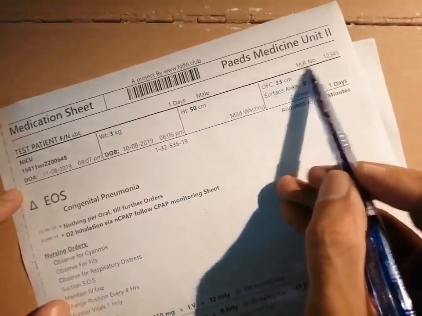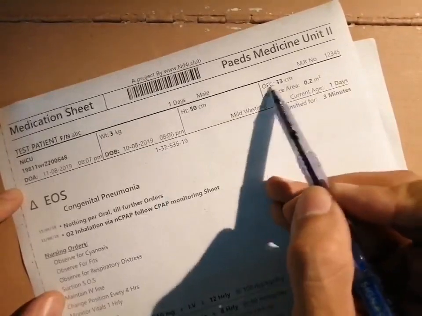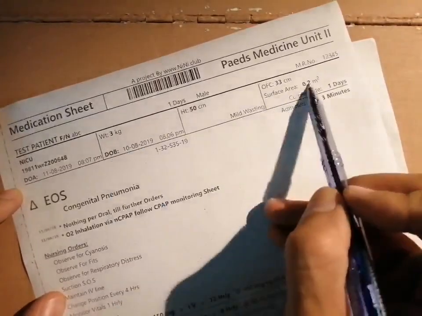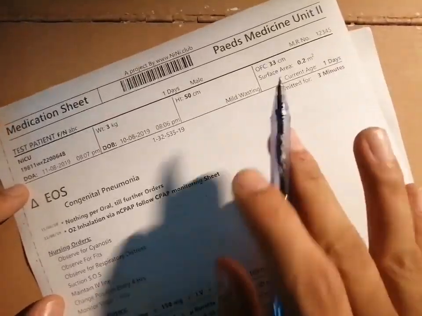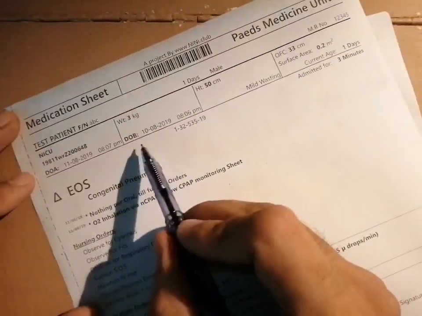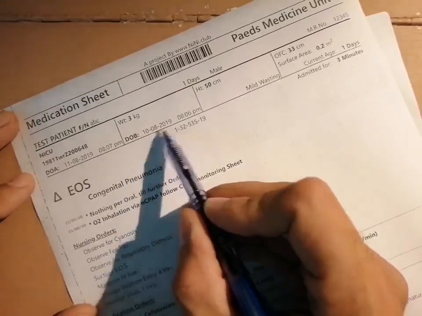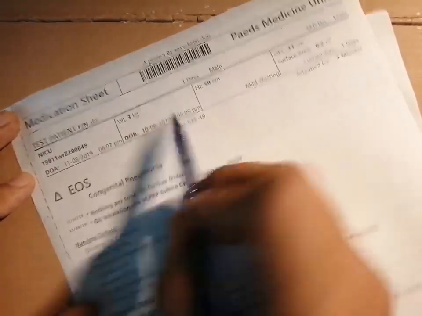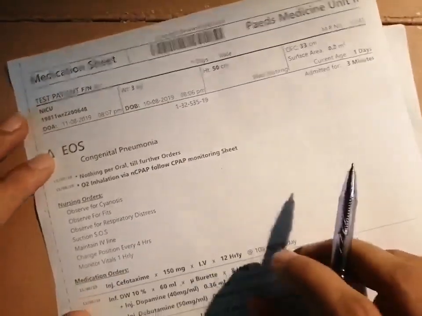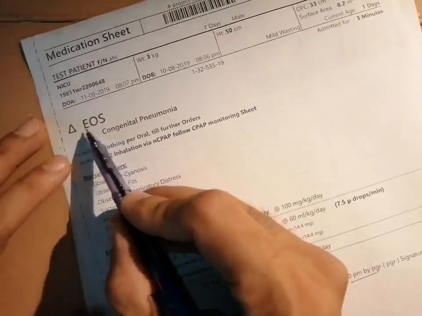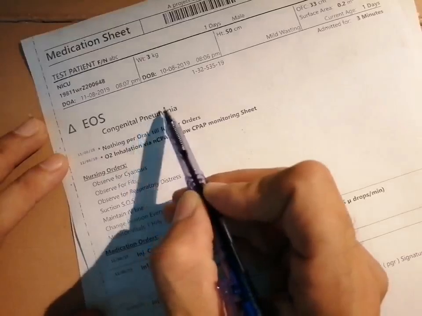The hospital number is written here. OFC was taken and is written here, and the surface area calculated from weight is here. Because a few drugs are given according to surface area, let's leave that for a while. The date of birth is 10th August 2019, and this has just been added into the system for the sake of example. The diagnosis is early onset sepsis, and in detail it is congenital pneumonia.